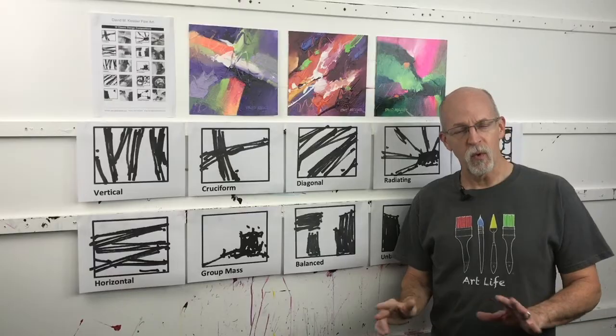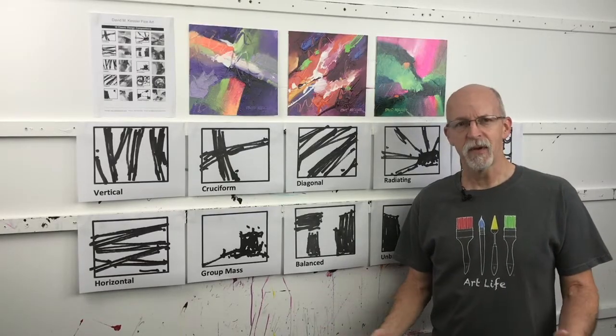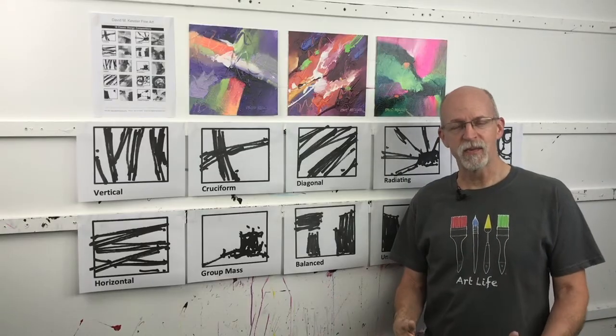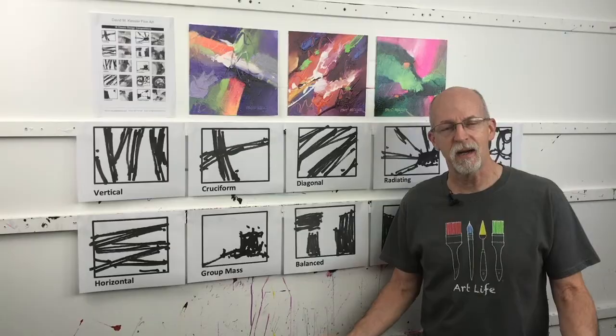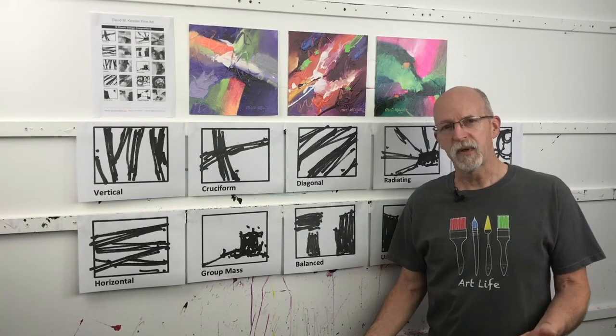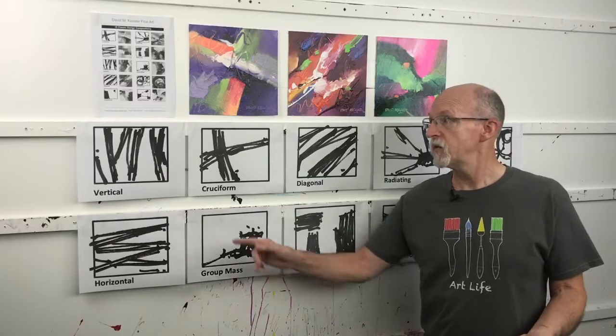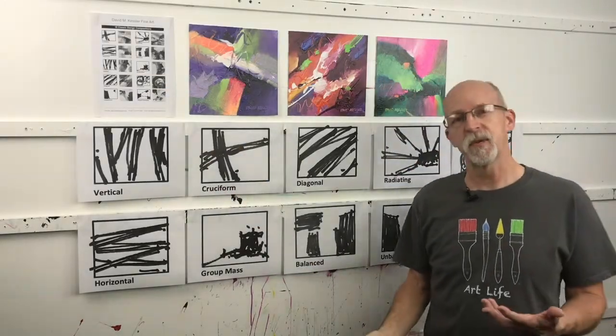I've gotten quite a few questions recently about, I'm not an abstract painter. I want to learn how to do abstract paintings, but I don't know how to start with a composition. How do I understand how to start with a composition? So, a couple of years ago I developed a little cheat sheet sort of a thing. It's a PDF that I print out and give to all my workshop students.